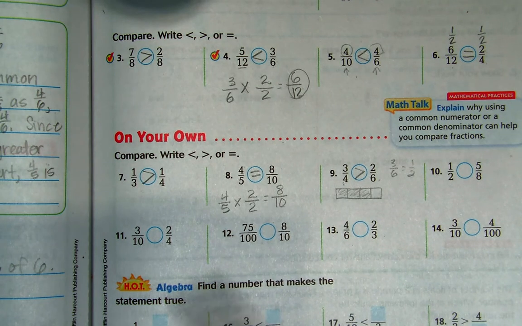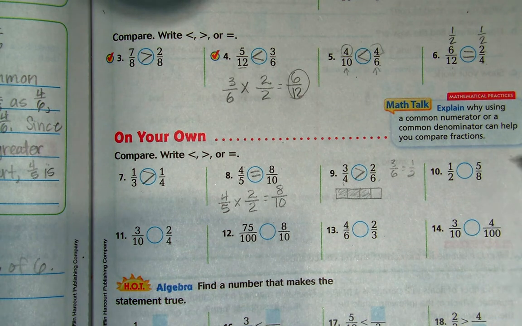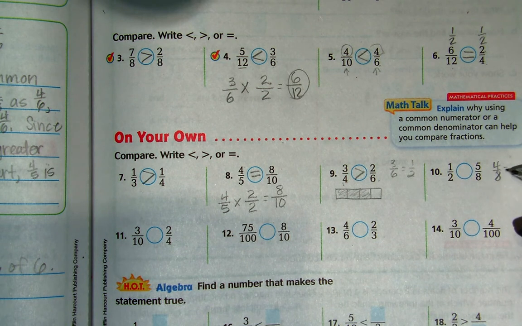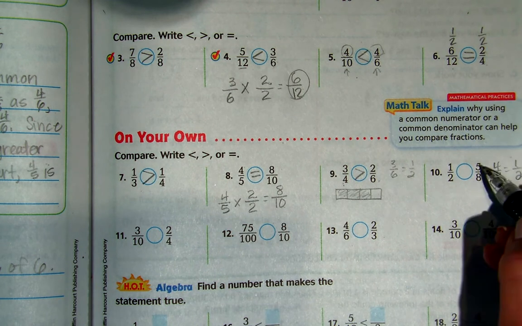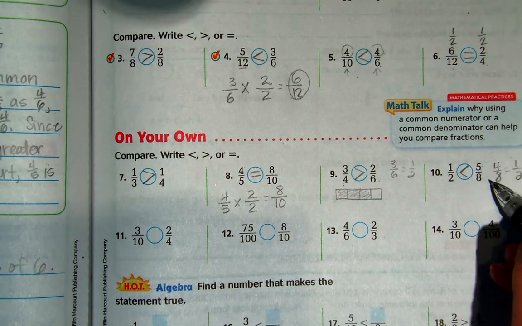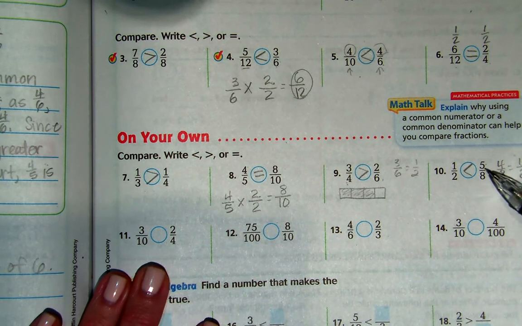In number 10, we have 1/2 and 5/8. Okay, this one should be fairly simple because what would be equal to 1/2? 4/8 would equal 1/2. And this is 5/8, so 1/2 is less than 5/8. This one right here is larger than 1/2 because 4/8 is exactly the same as 1/2.